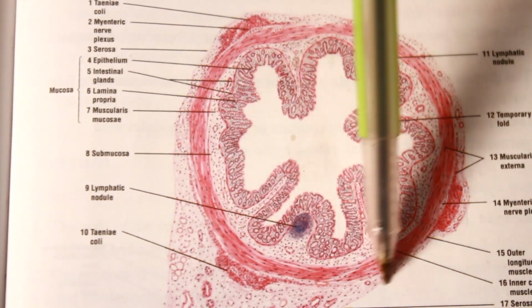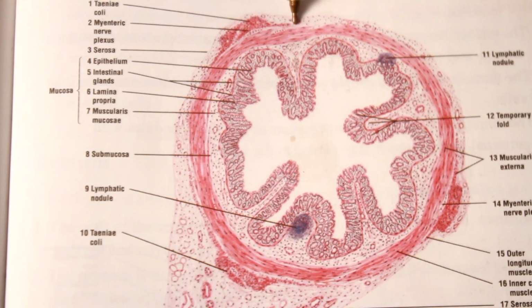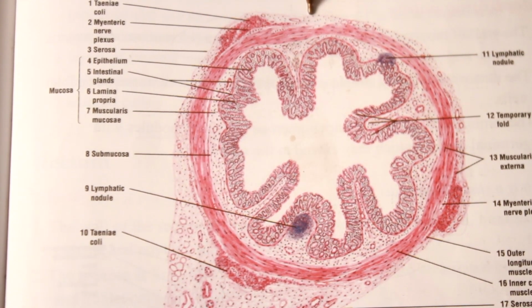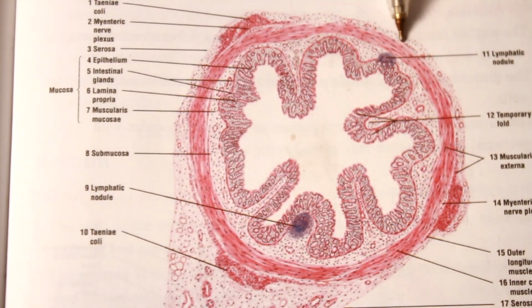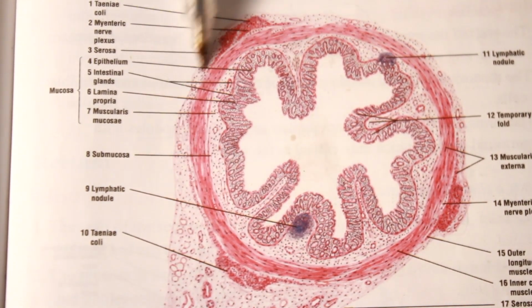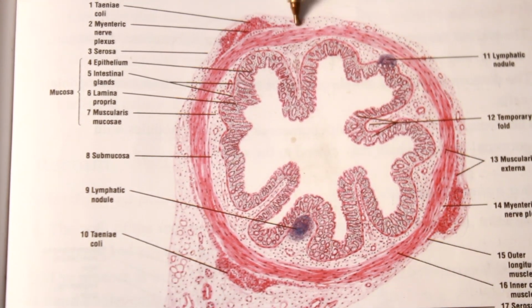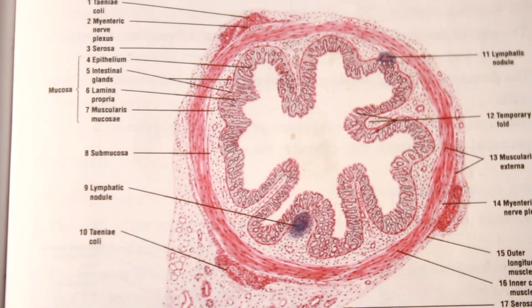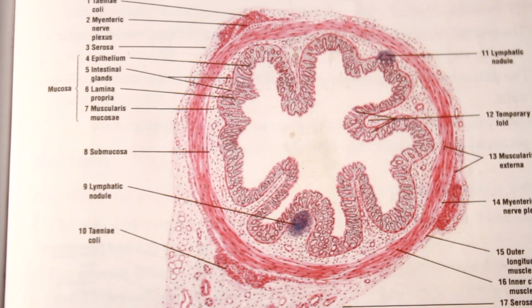The outermost layer of the large intestine is formed by serosa or adventitia. Serosa is a connective tissue layer which arises from the peritoneum and is lined by mesothelium, but adventitia is where peritoneum is absent, so it is not covered by mesothelium.